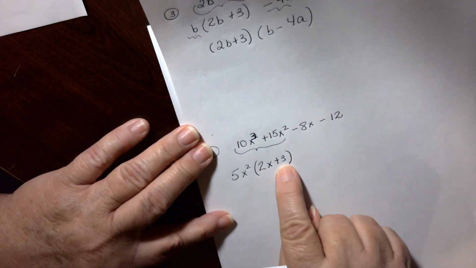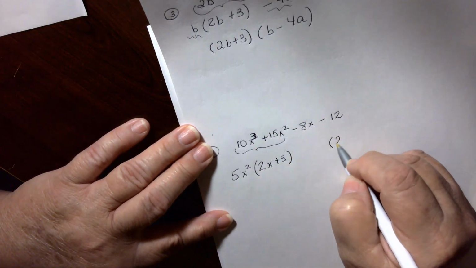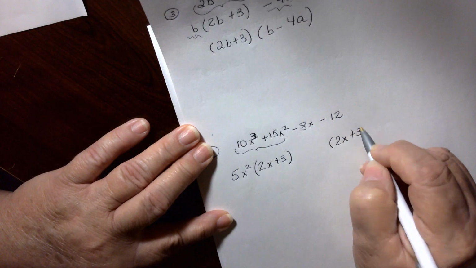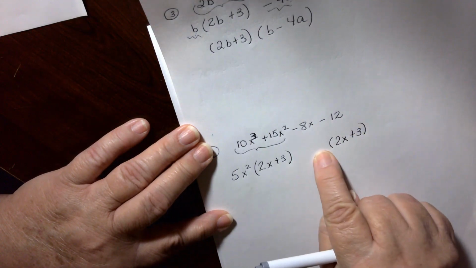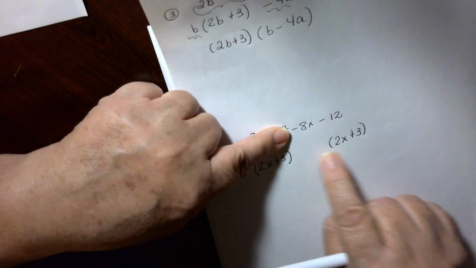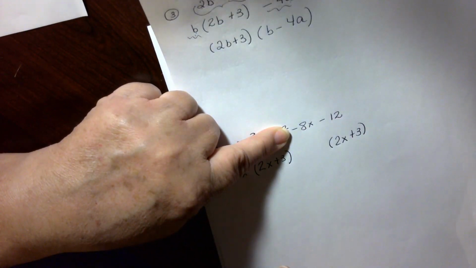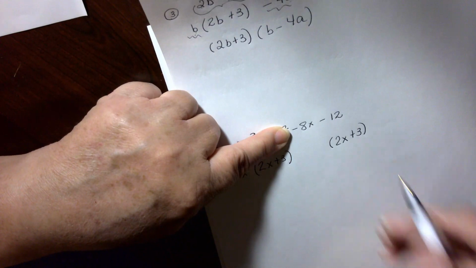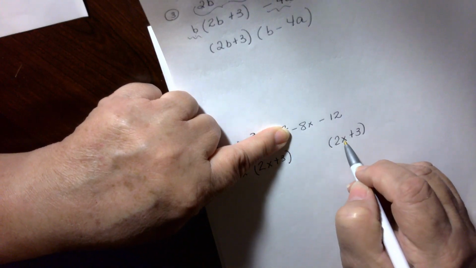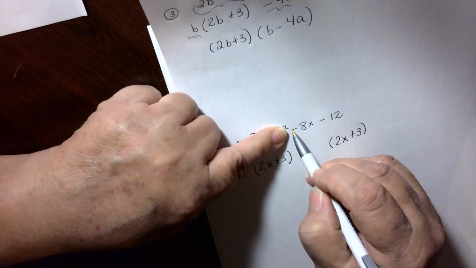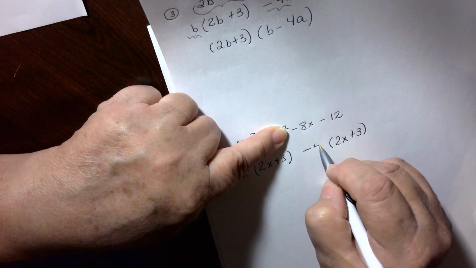Whatever that binomial is, copy it off to the right. And then decide what needs to go here, so that if you multiply by this, you'll get these two terms. So what do I multiply by 2x to get negative 8x? That would be a negative 4.